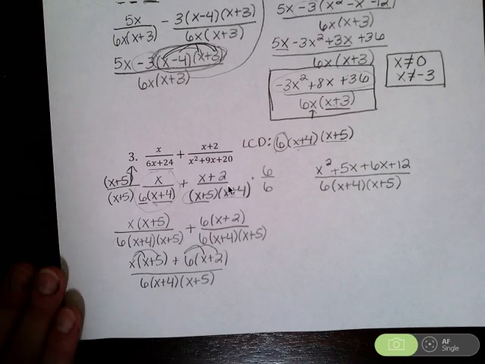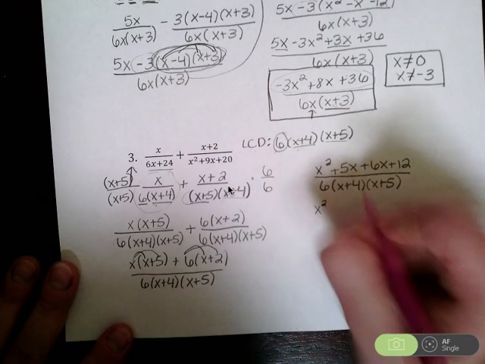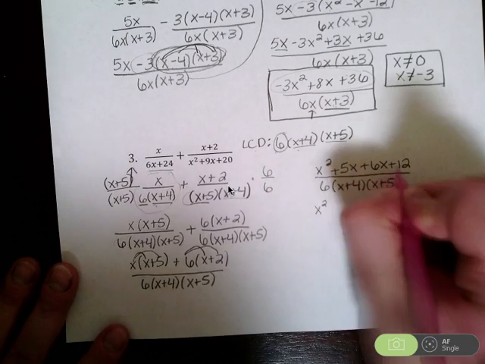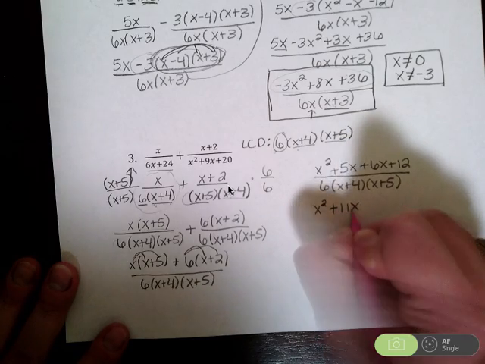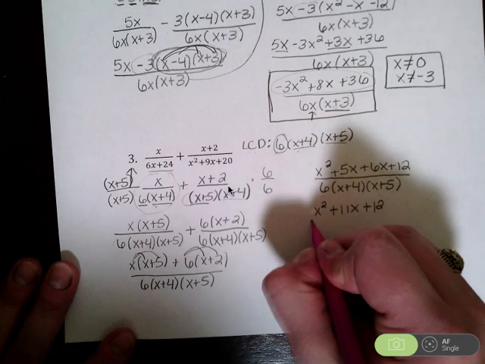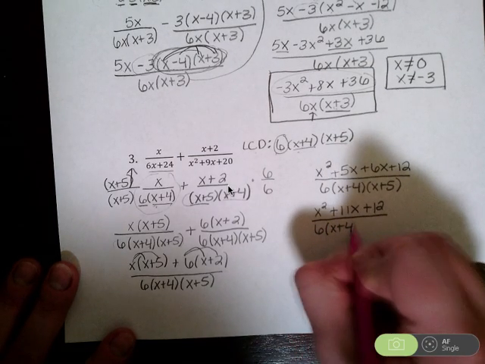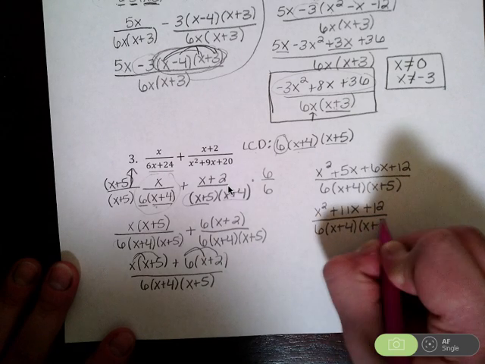Fantastic. Moving on. Now we combine like terms. So we keep the x squared the same. We can combine the 5x and the 6x to be a plus 11x. And then we keep the plus 12 over there. All divided by 6 times x plus 4 times x plus 5.